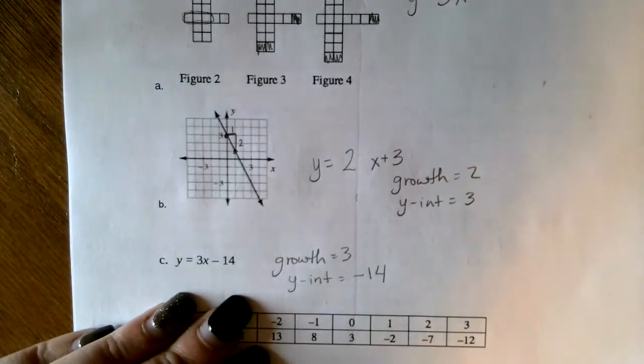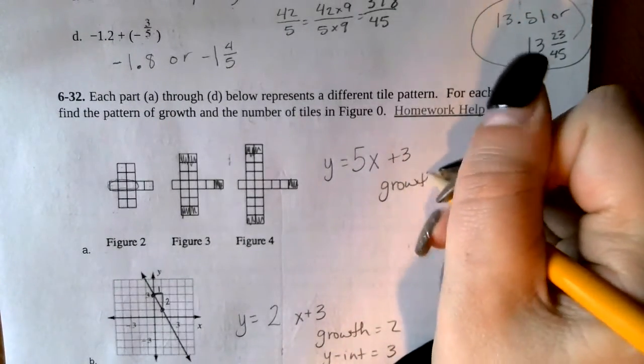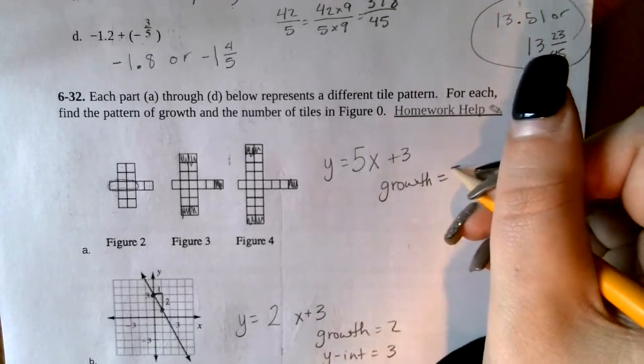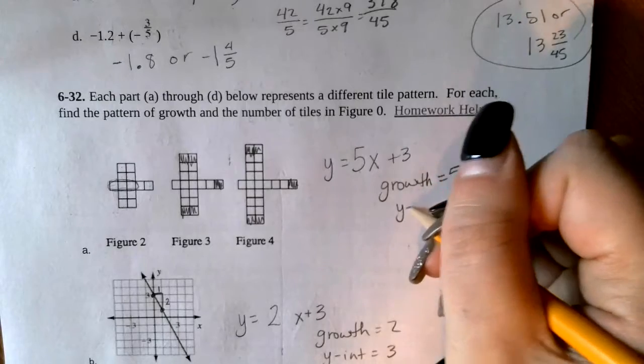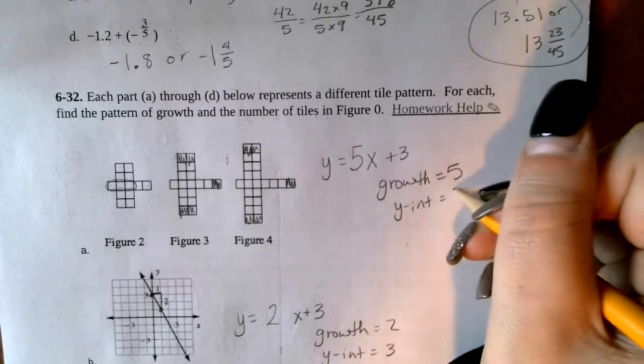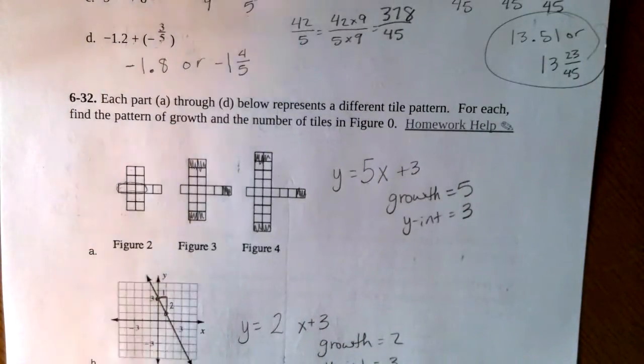All right, our number of tiles in figure 0. It's the same thing. And then for this guy too, I forgot to write these before. So growth, make sure that you go back and include these. Growth is that number in front of the x, so 5. The y-intercept, or the number of tiles in figure 0, is that plus number, so plus 3. Yeah, you will need these for the homework check, so make sure to do that.